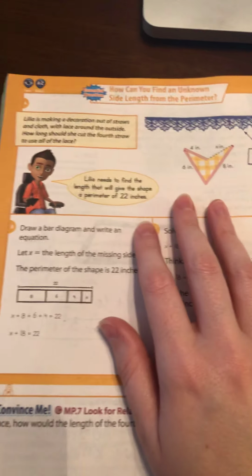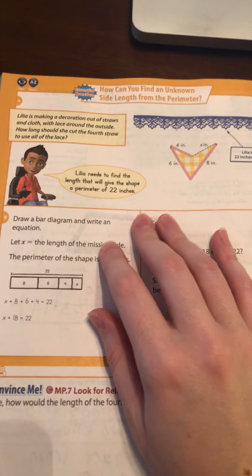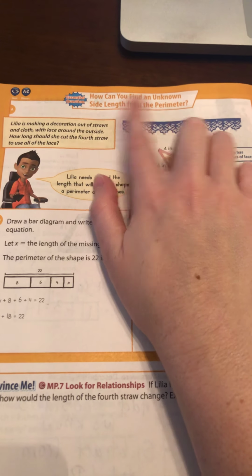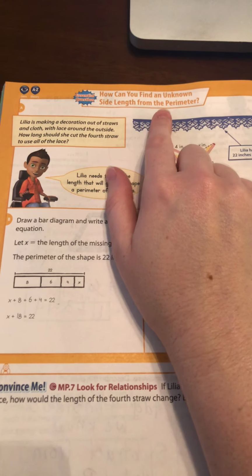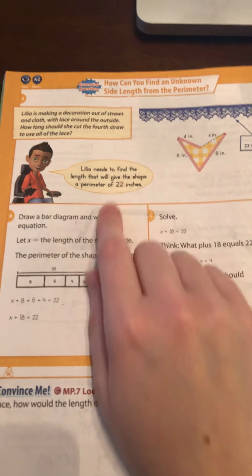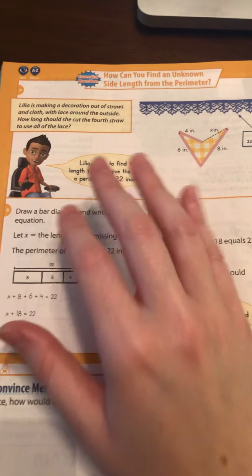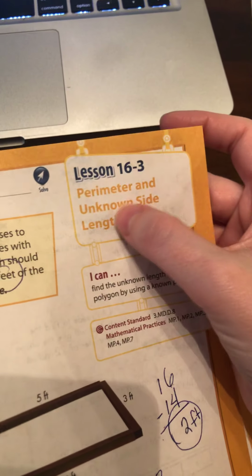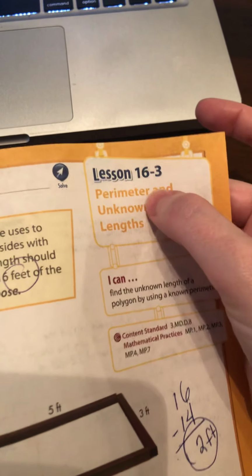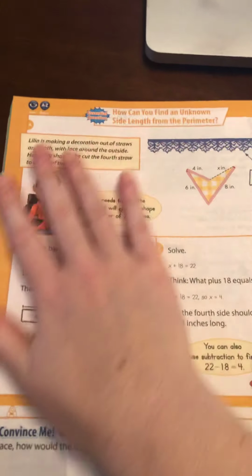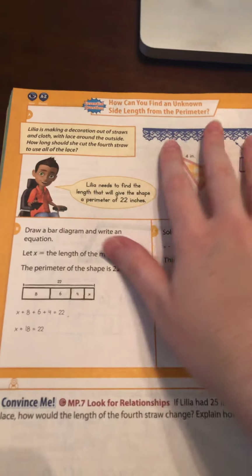All right, so the Convince Me is going to be the video that's on Pearson that you're going to look at. That's the visual learning. And it's going to be finding unknown side length from the perimeter, okay? That's the video that goes with this lesson. And if you need to remind yourself of the title, it's right here. Perimeter and Unknown Side Lengths. That's the name of the video you need to watch on Pearson. Okay? And it gives you a visual of this right here. The boxes A, B, and C, okay?